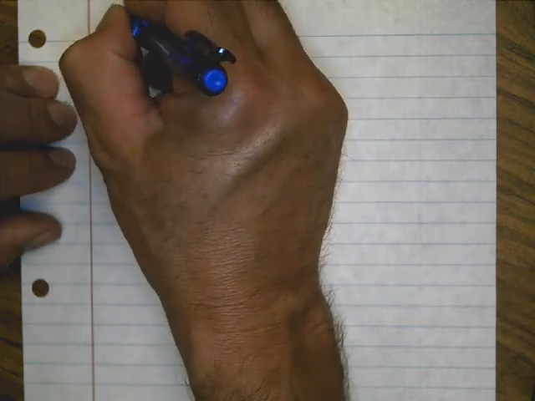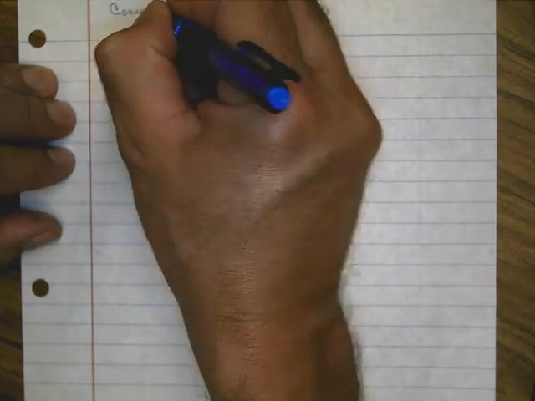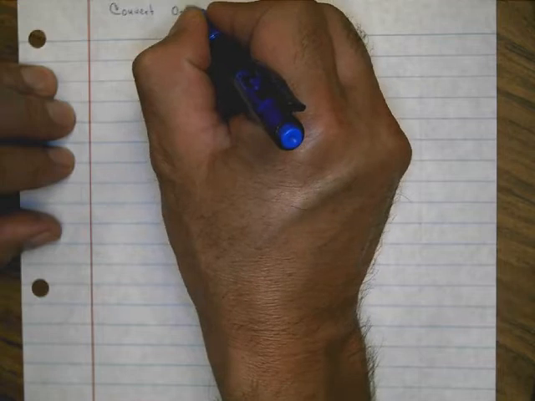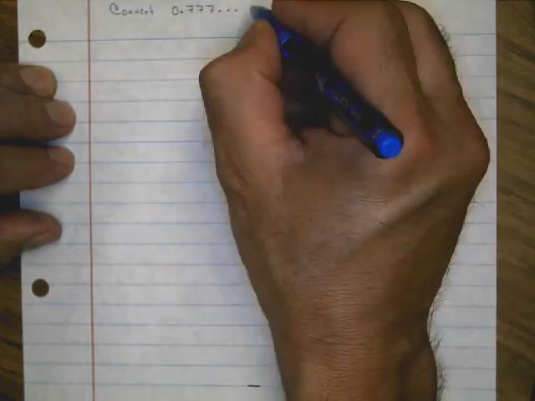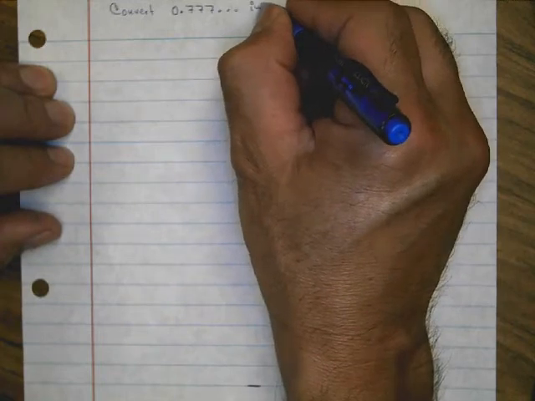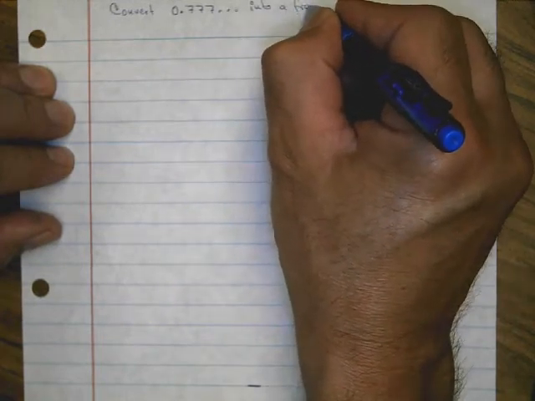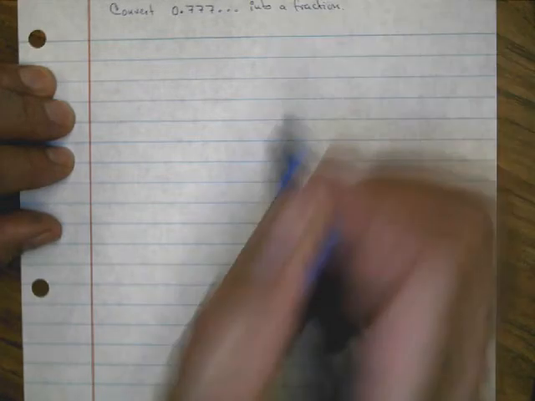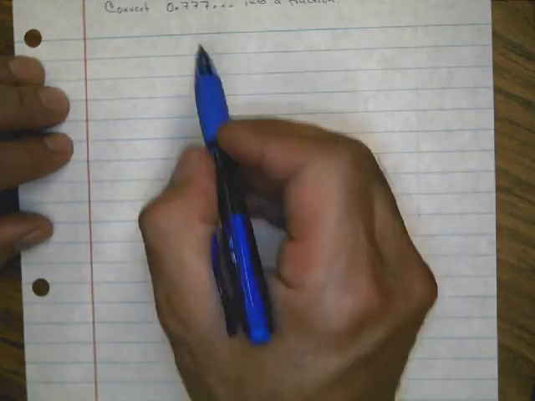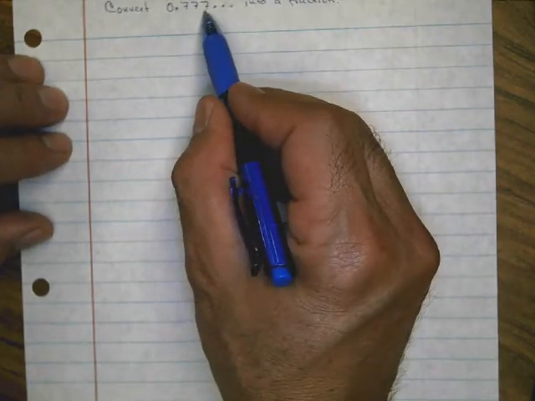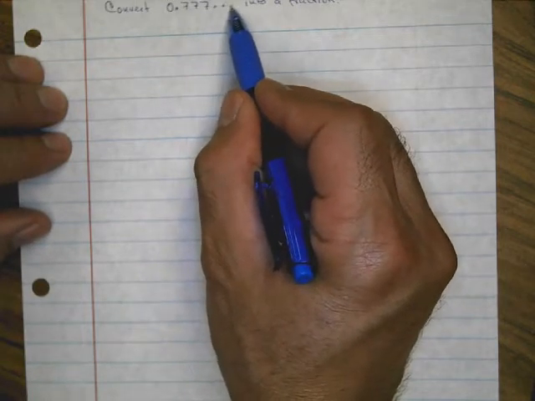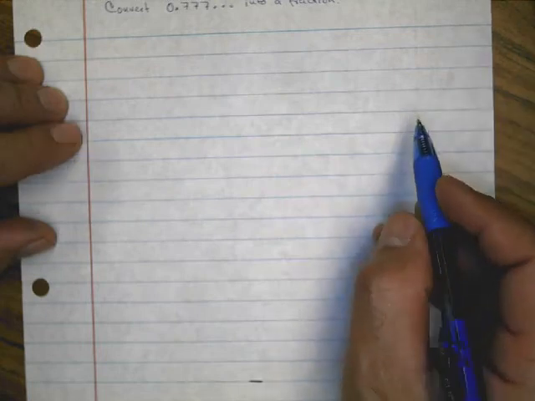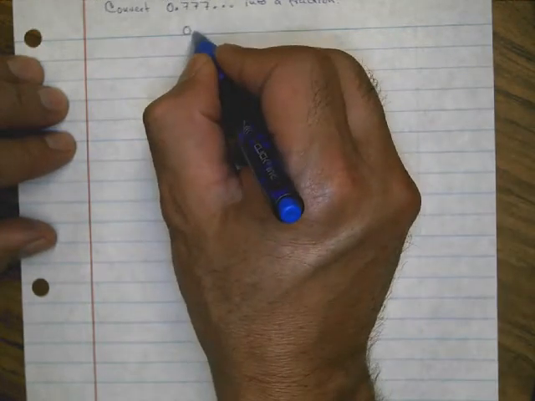Okay, so we are going to convert 0.777, this repeating decimal, into a fraction. Now we know that this is a repeating number, that it keeps on going and going forever. The three dots represent that it keeps on going. But it's easier to write this using bar notation.